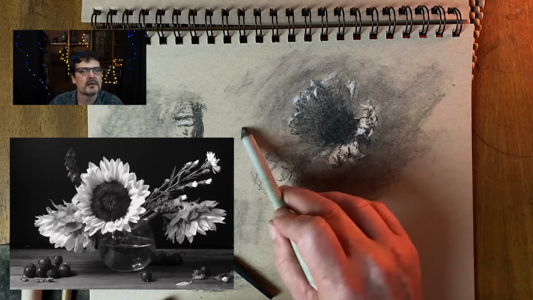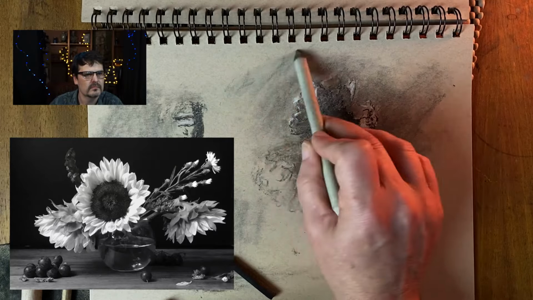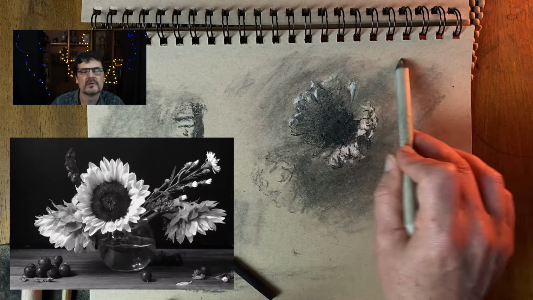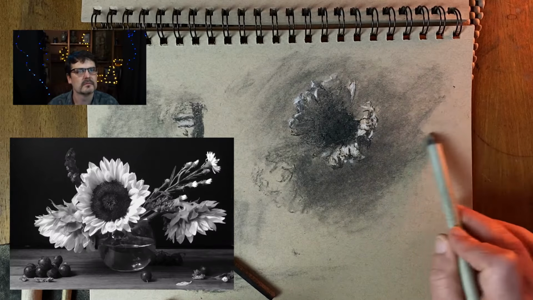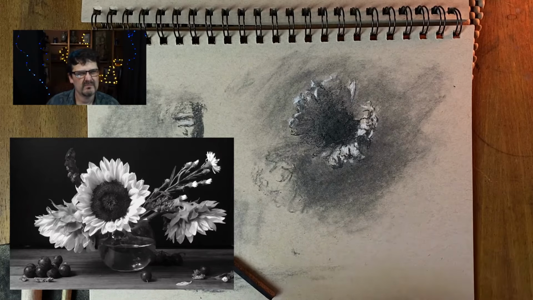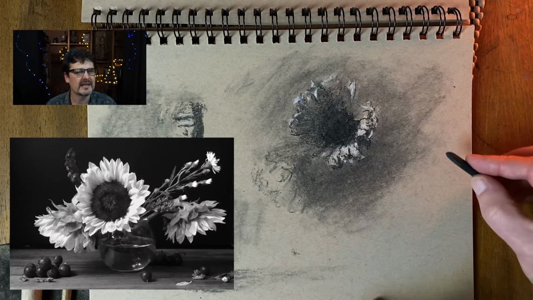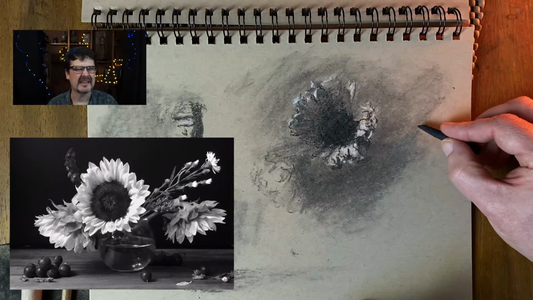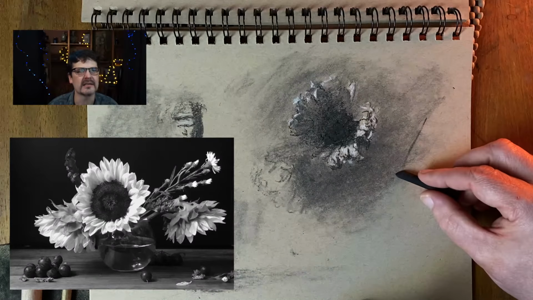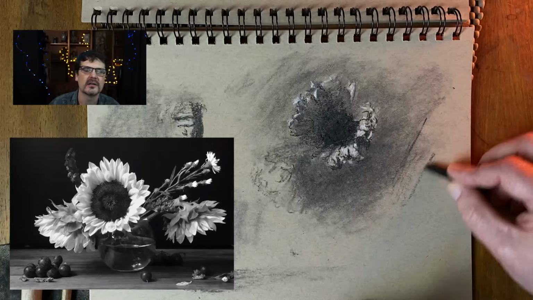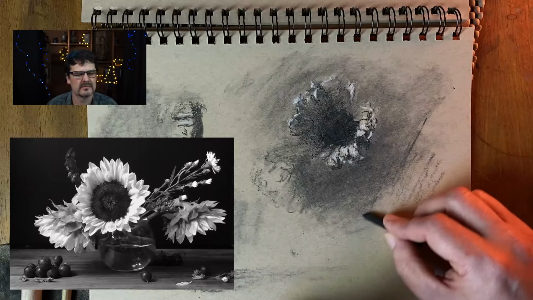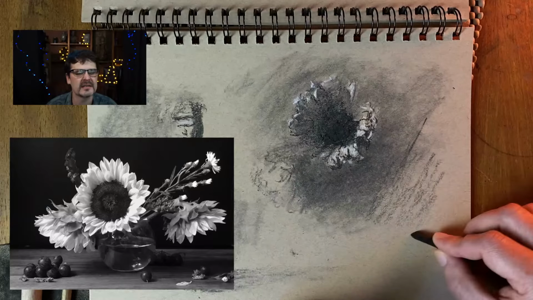Still got 5 minutes. But can you see how those notes are so much cleaner than they were when I started? Again, I didn't really add any more details. I didn't go and add a stem or leaves off of the stem.